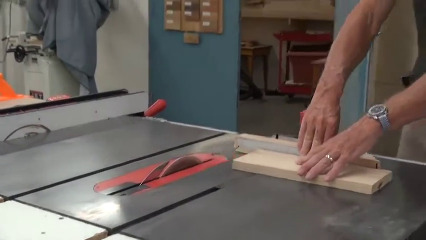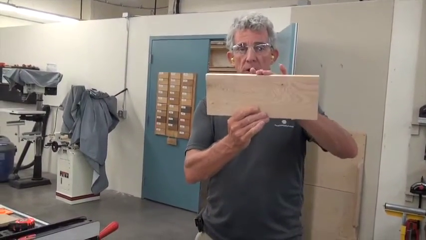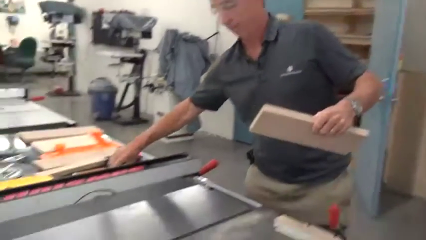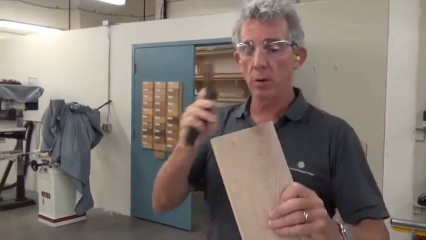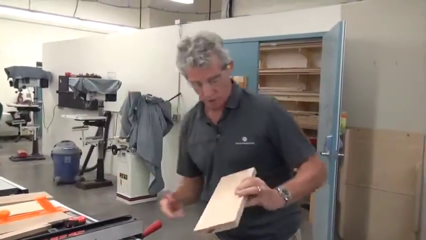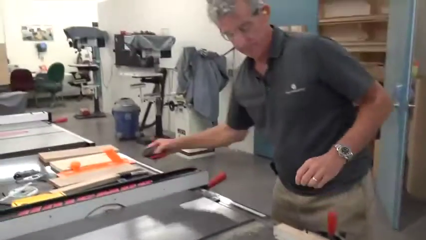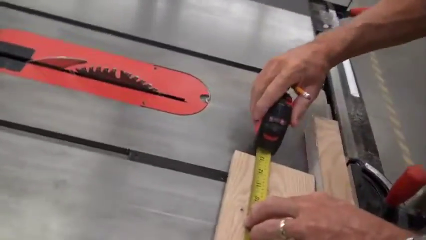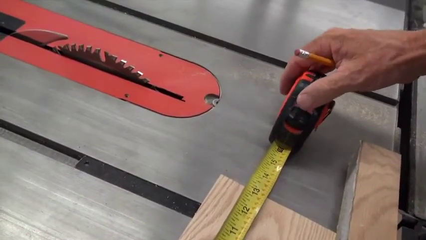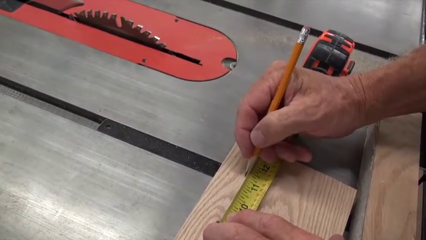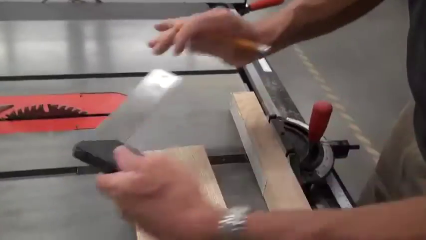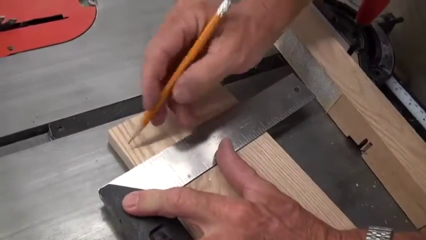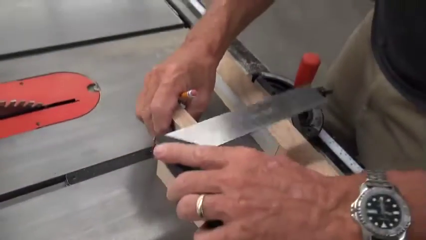I can pull it off and come back. So now we have two parallel edges and one end that is squared. So that is at 90 degrees. So I'm going to measure from this end over. I am going to do 11¼ inches. Now I've put it on the top of the board. Really where I want it to be is on the edge.